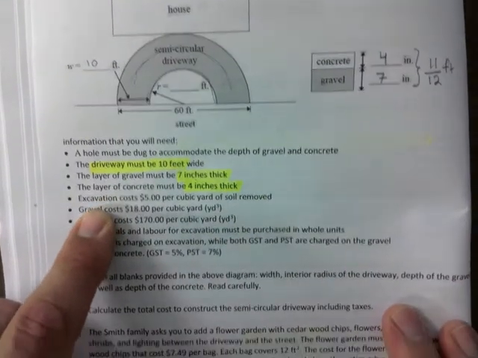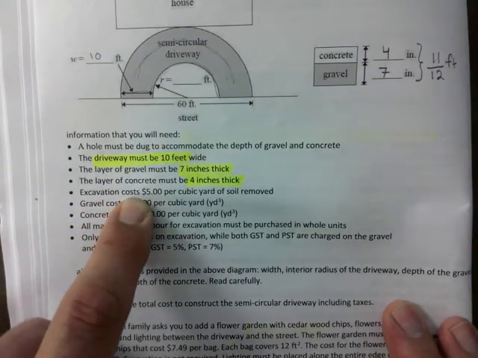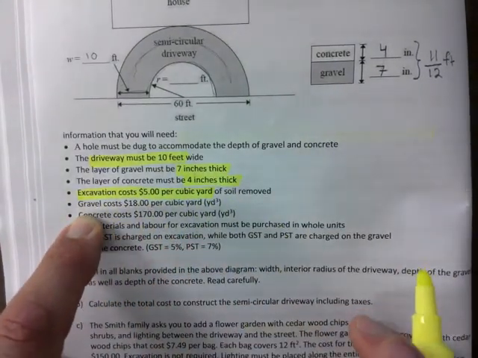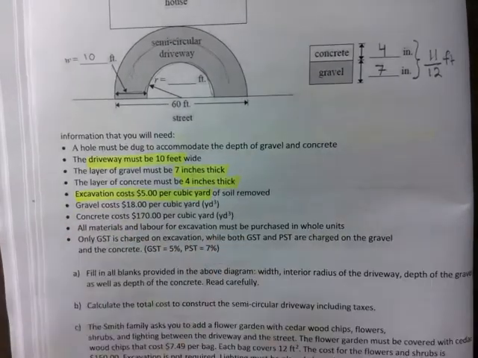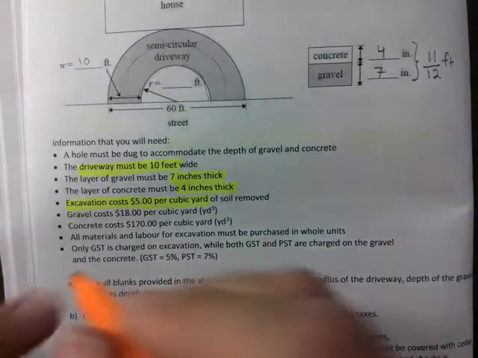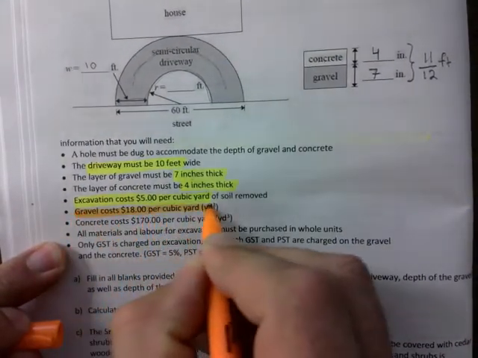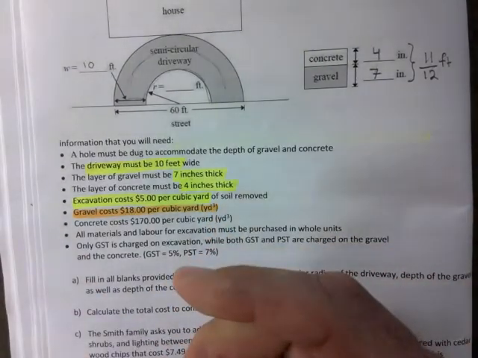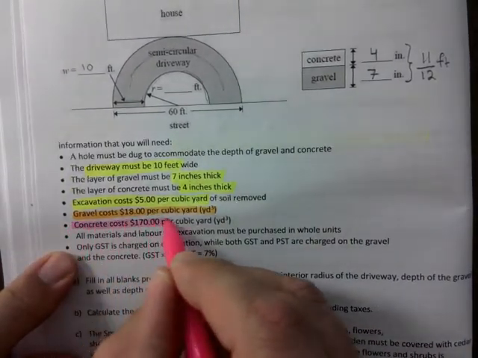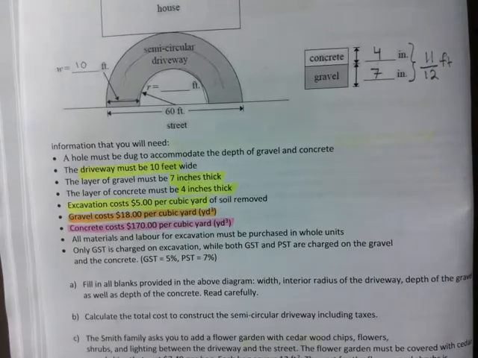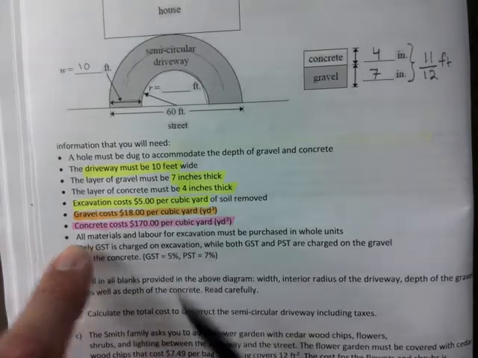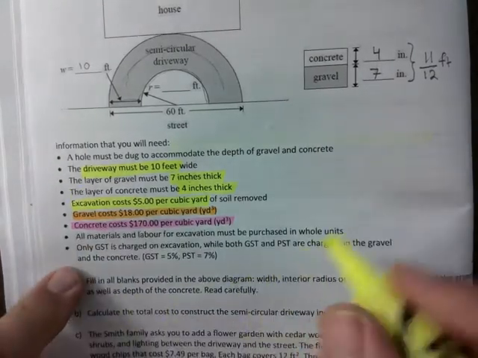I got that. Excavation costs $5 per cubic yard. Important. Gravel. I'm going to use a different highlighter for that one. Gravel, 18. Right? Concrete. Now you know why you have many highlighters, right? Concrete costs $170 per cubic yard. All materials and labor. Watch this. All materials and labor for excavation must be purchased in whole units.